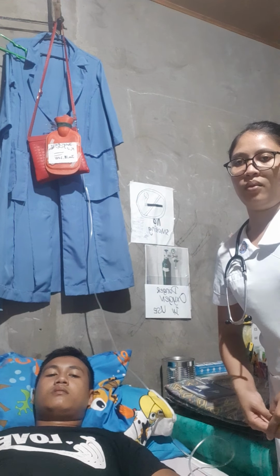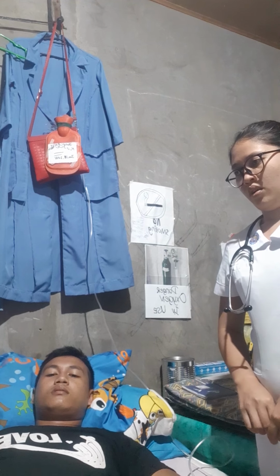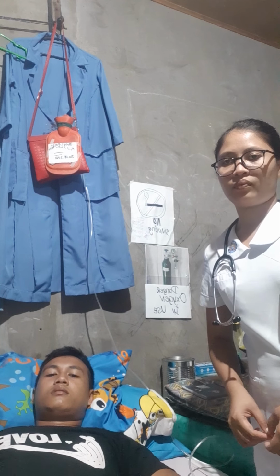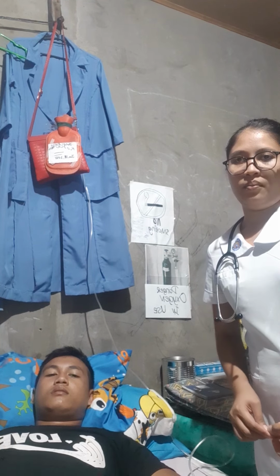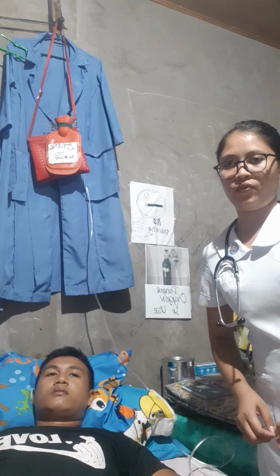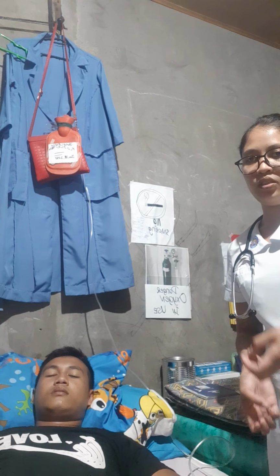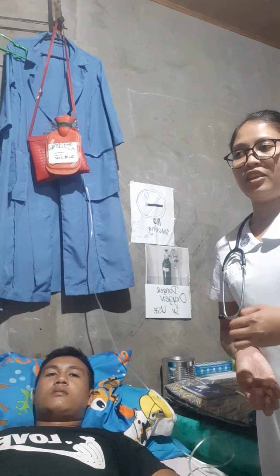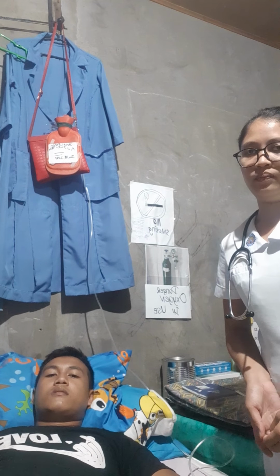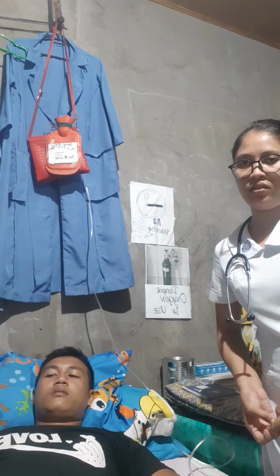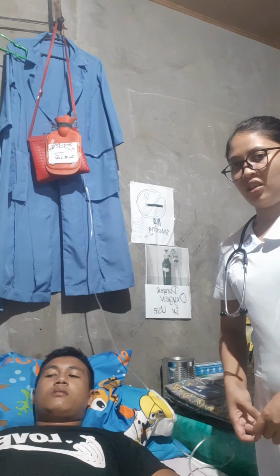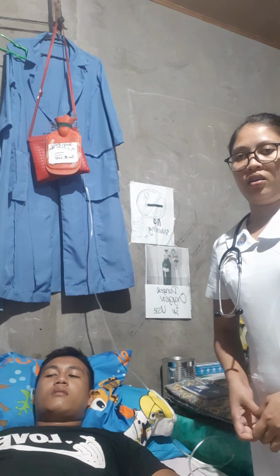So today, patient Jonas successfully had his nasogastric tube removed, and the appearance of the drainage is good.